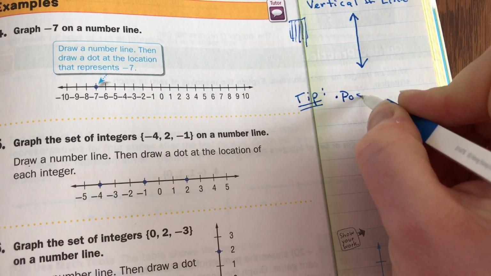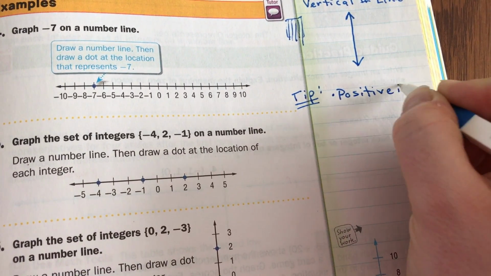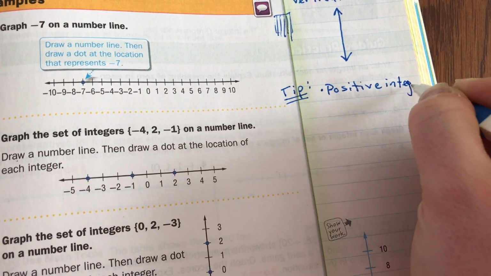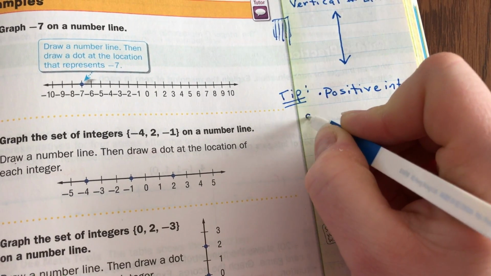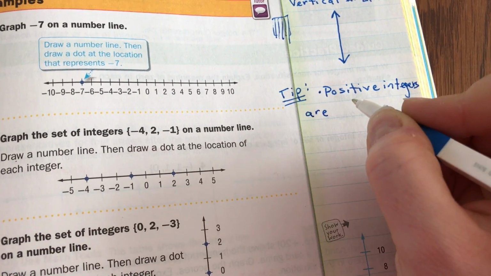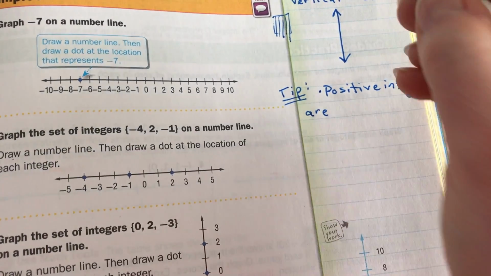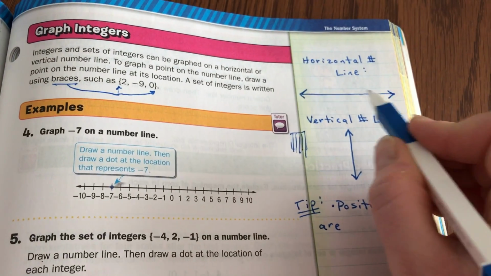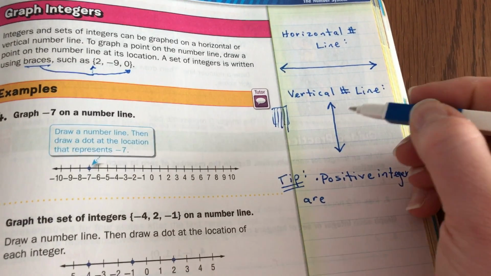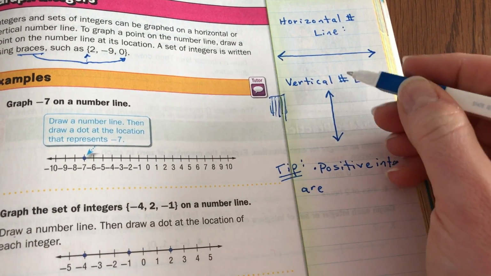Okay, positive integers are, let's think, on a horizontal number line, they're to the right, positives to the right. In vertical, they're up.